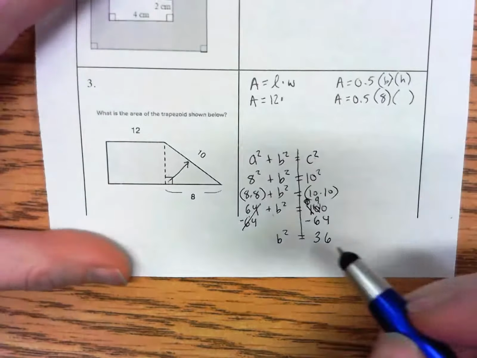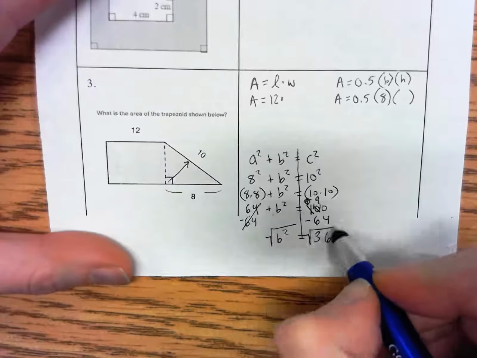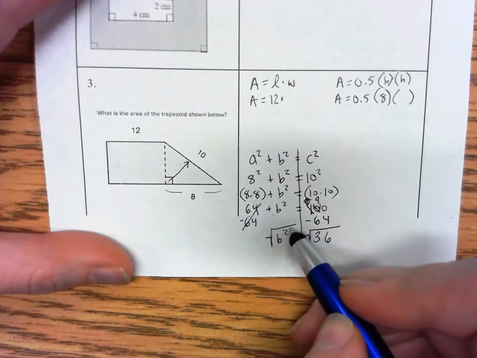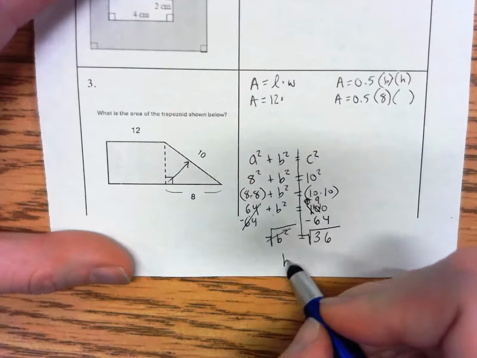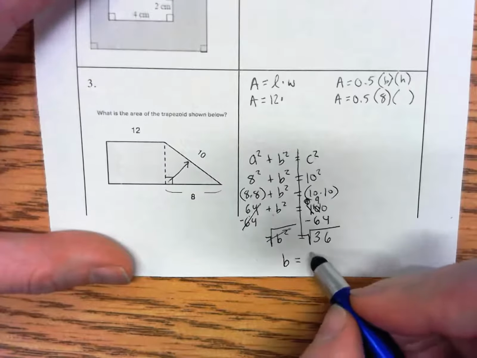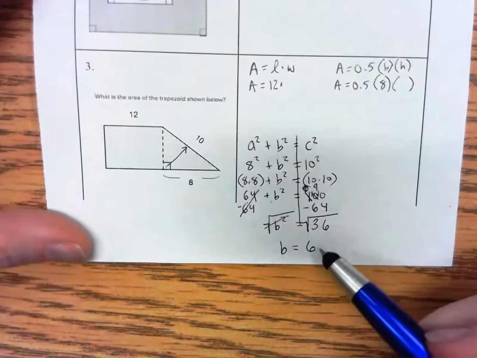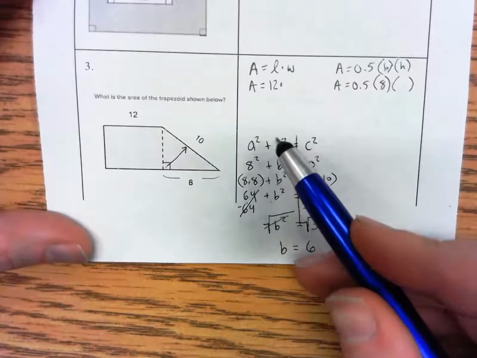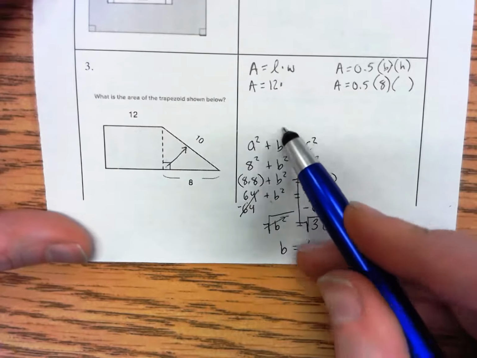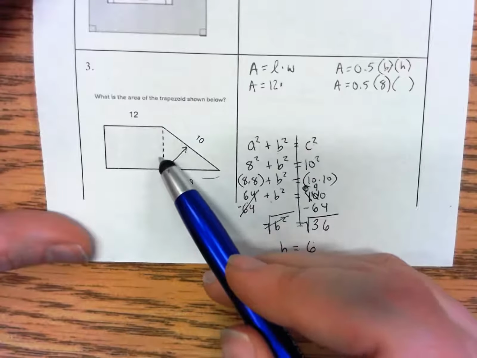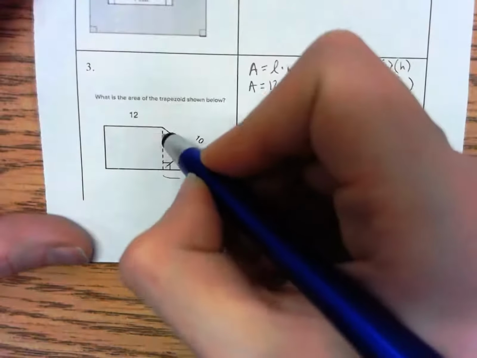I'm going to take the square root of both sides. The square and the square root cancel out, and I'm left with just b on this side, and the square root of 36 would be 6. So if we think about what we just figured out, we had plugged in our sides of our triangle here. We didn't know b. That was this side right here. So b is now 6. I can plug in 6 here.